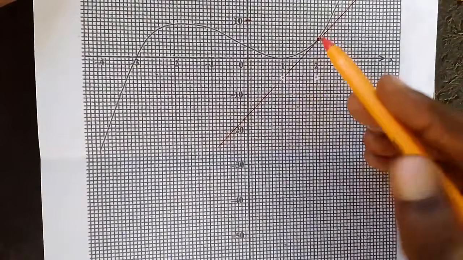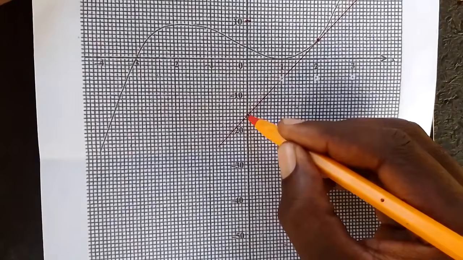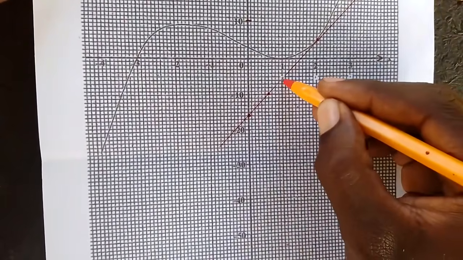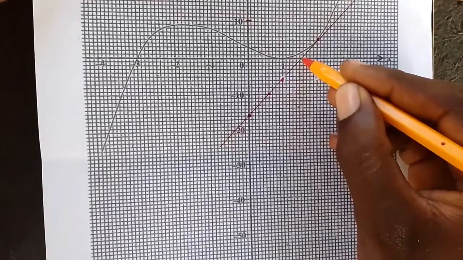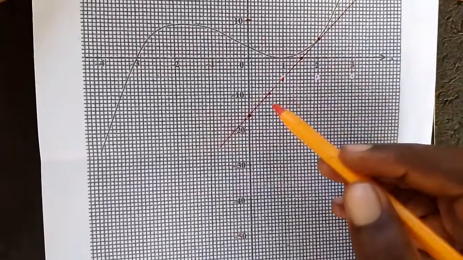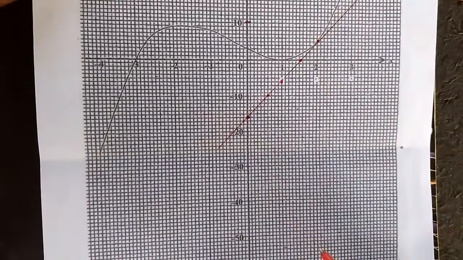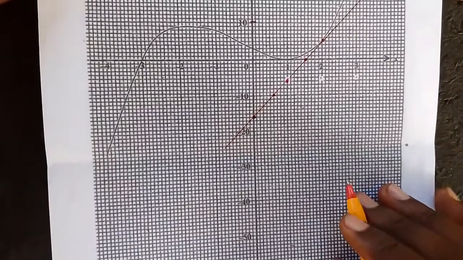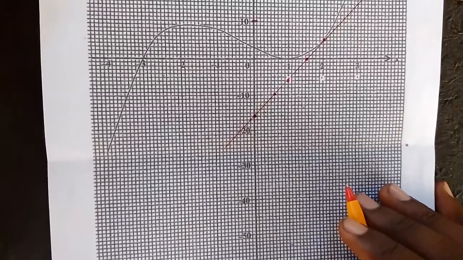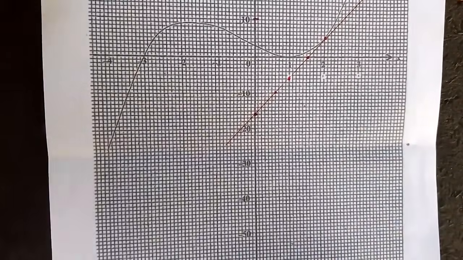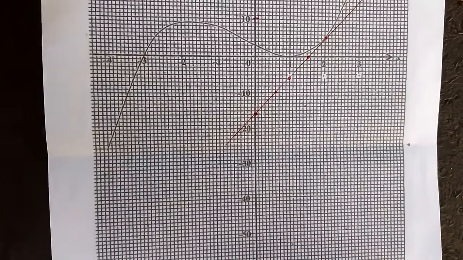You get any point that is along this tangent. You can get any point that you want to get, and you find the gradient. This is what you are supposed to do. Have you seen? I want you to get this so that when I give you a question, you can practice through.